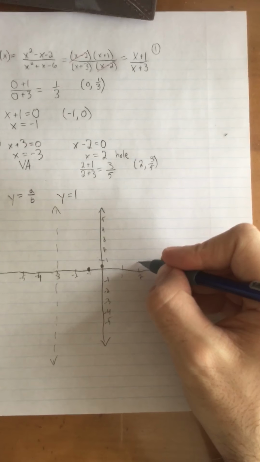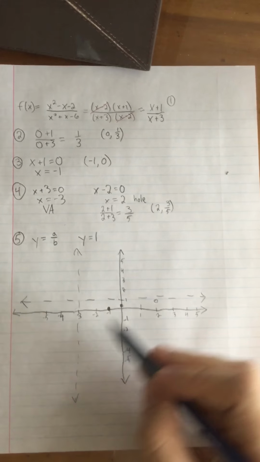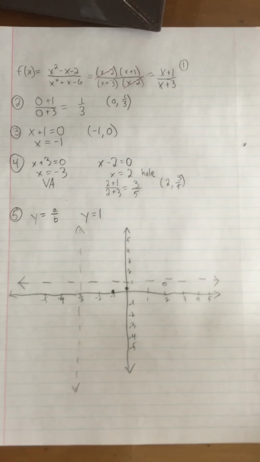And then the last thing we have here is y = 1. So we are going to have a horizontal asymptote. So I'm going to draw a dotted horizontal line at y = 1. Okay. And that means that my graph is never going to go through that horizontal line.